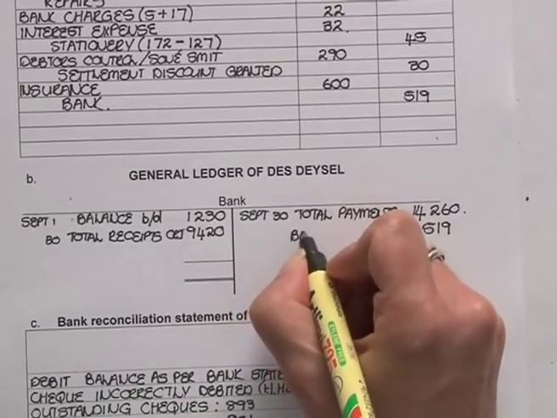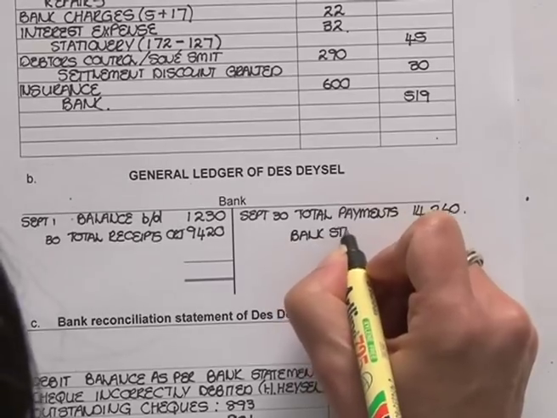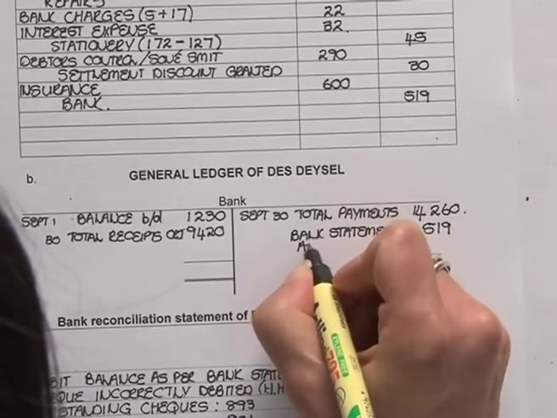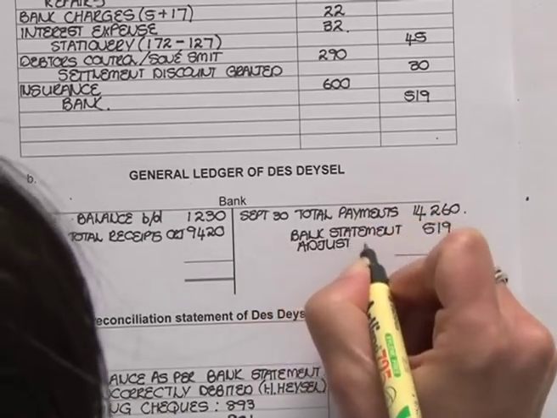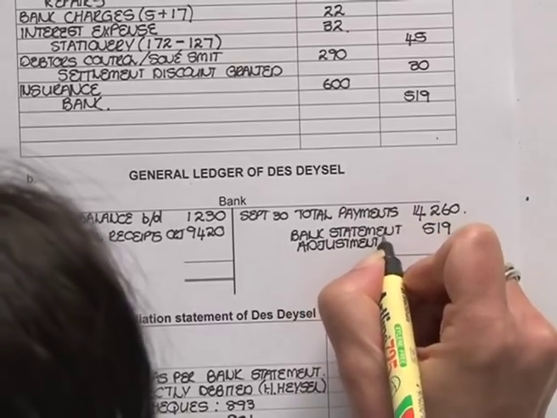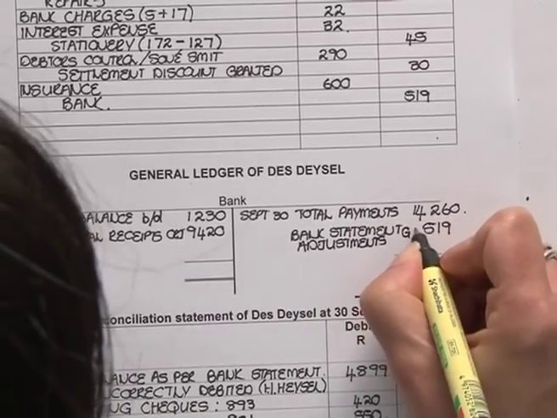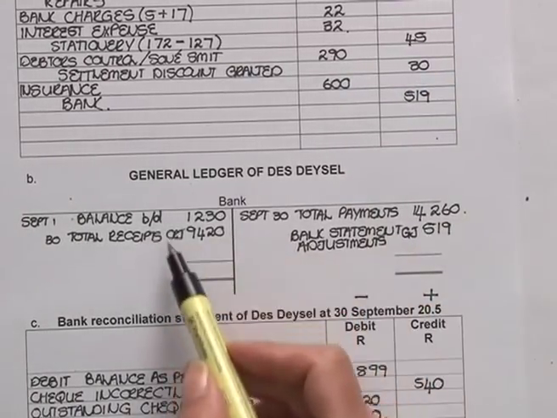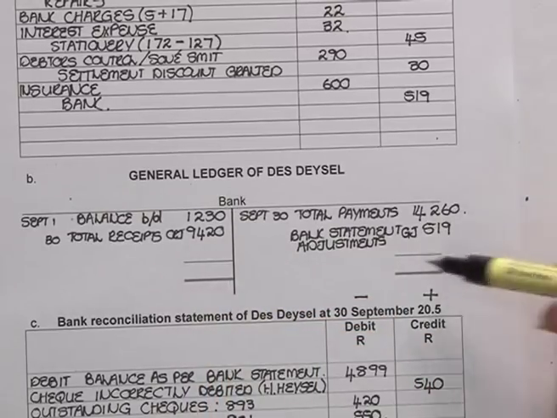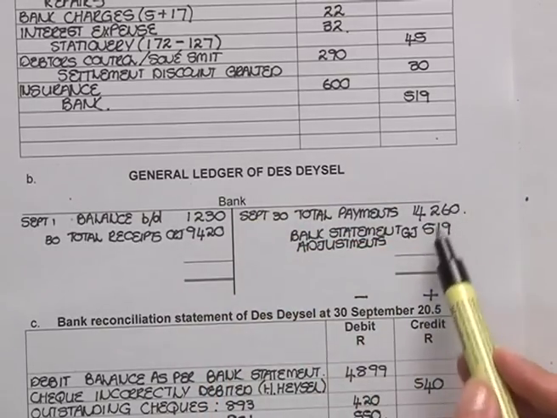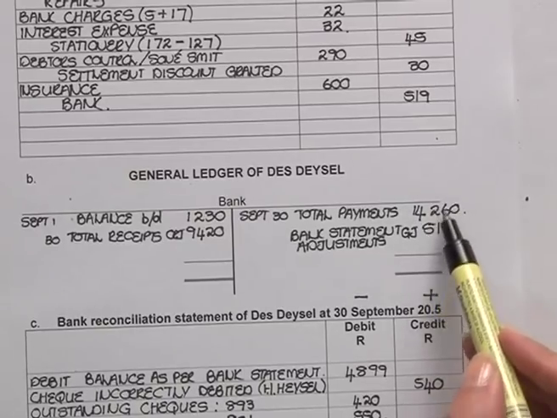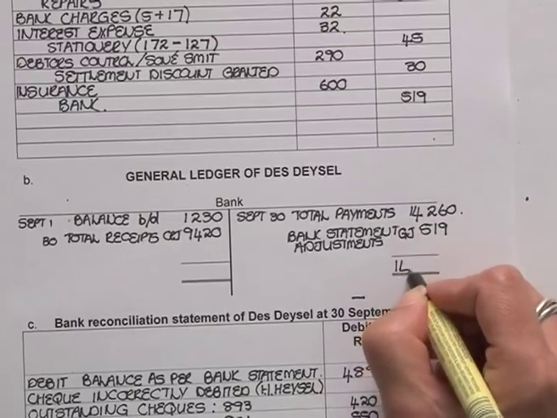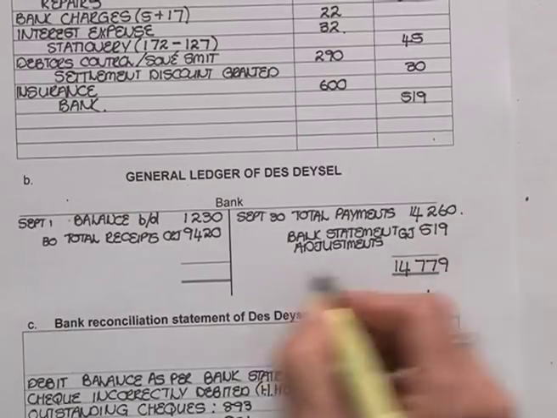We are going to include that as bank statement adjustments. And if they want to see the detail of that, we tell them to go and have a look at the general journal. At this point, our bank account has got entries on the credit and the debit side, and you will see the credits, 14,260 already, will exceed my debits. So if I add up these two credits, that is my total.